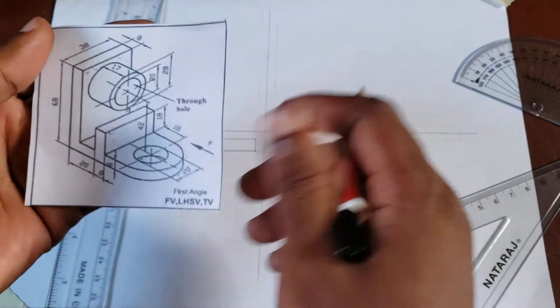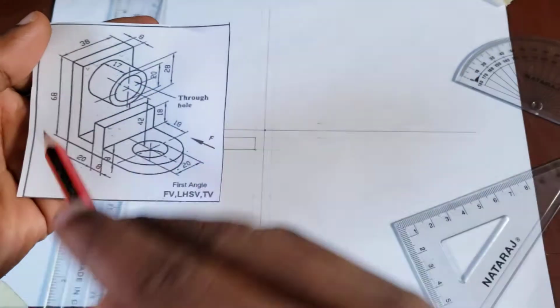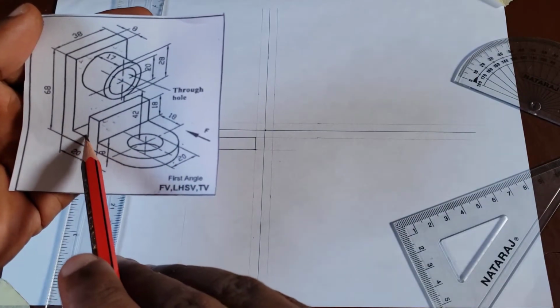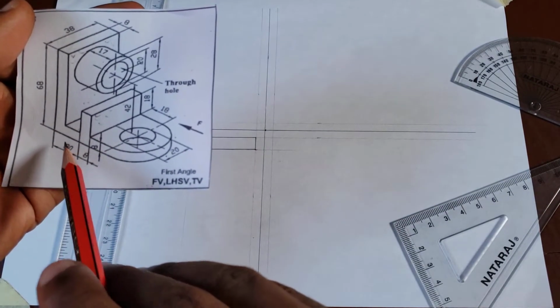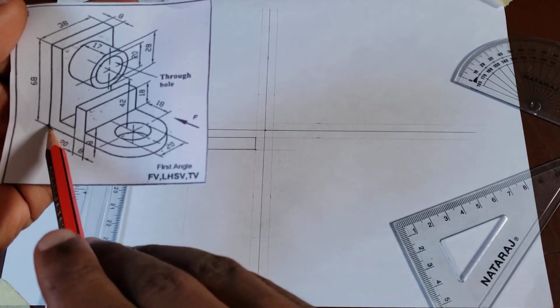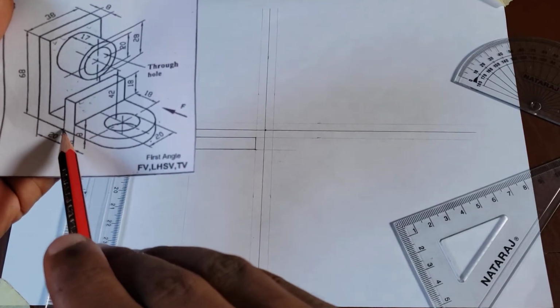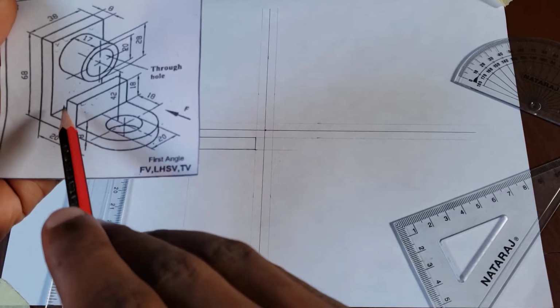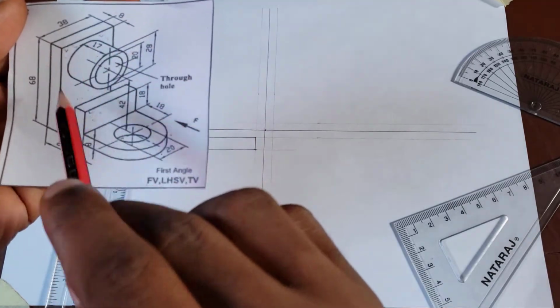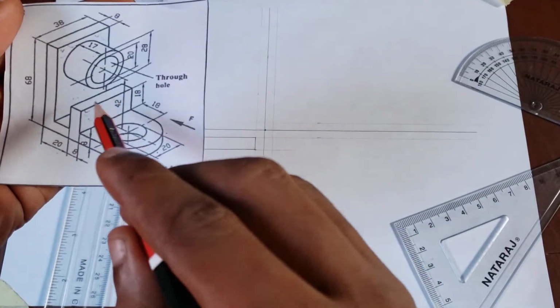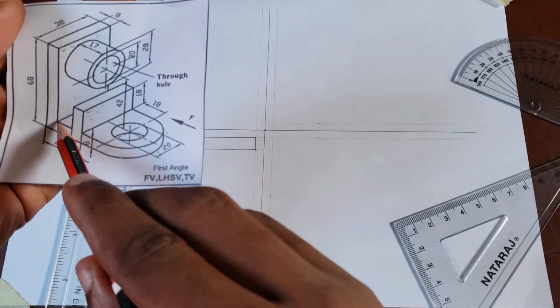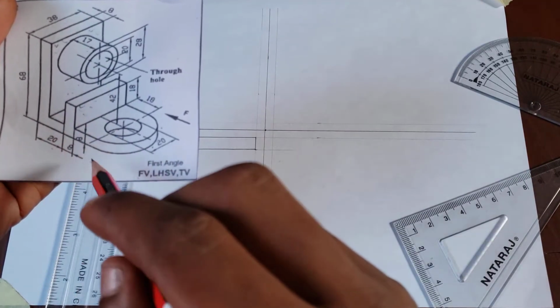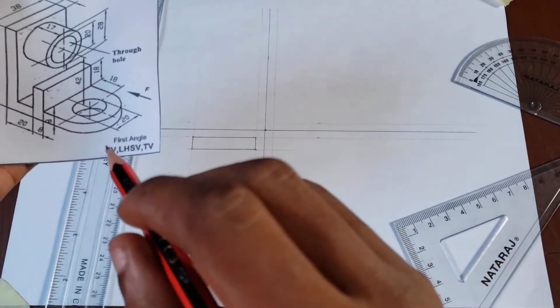Okay, now I will see the distance from this point to this point, which is 20. 20 is the distance from this part here to this point, which has included the distance of 8 millimeters. So the distance of this point to this point, it will be 12 millimeters.